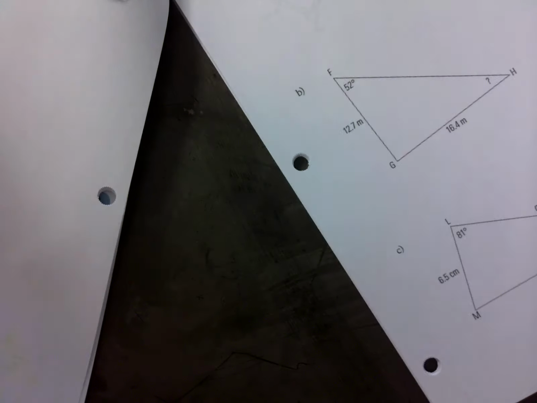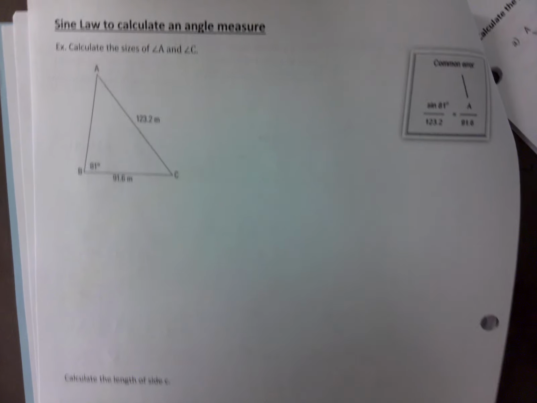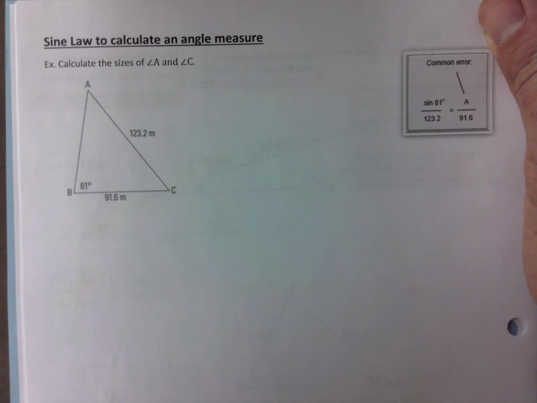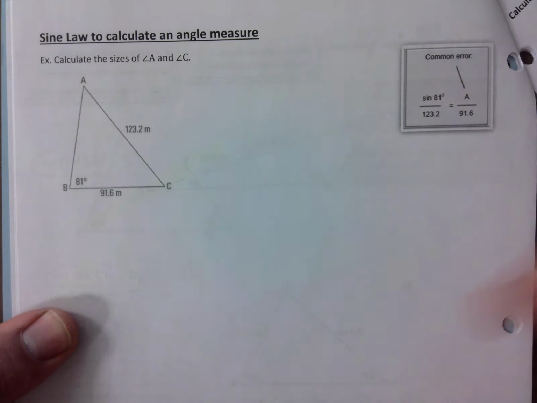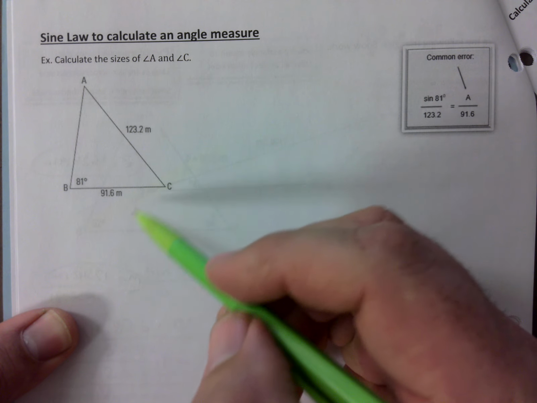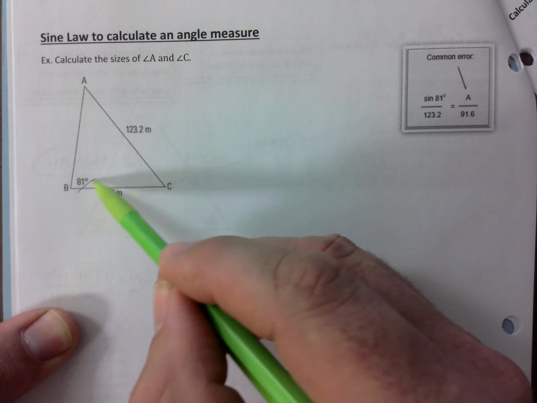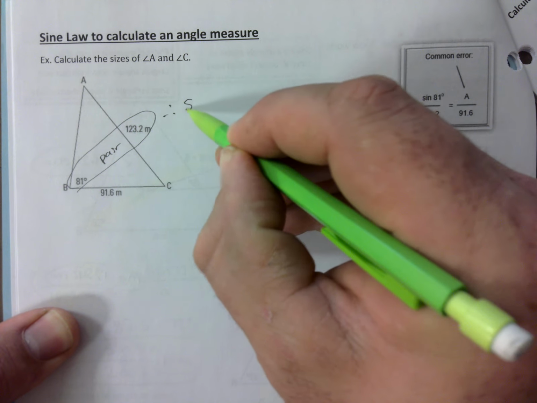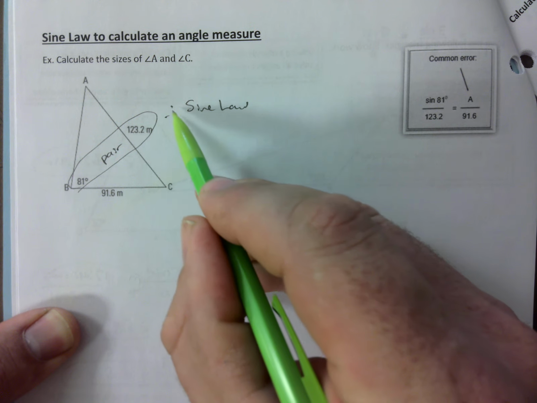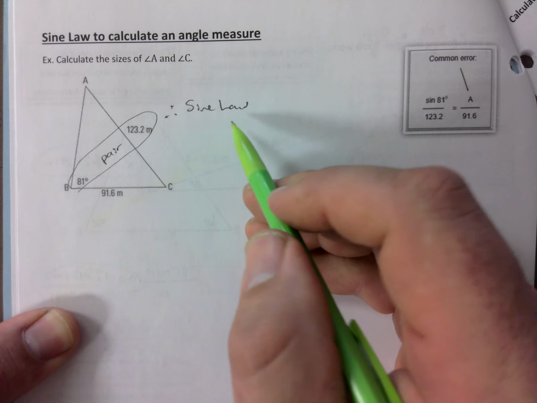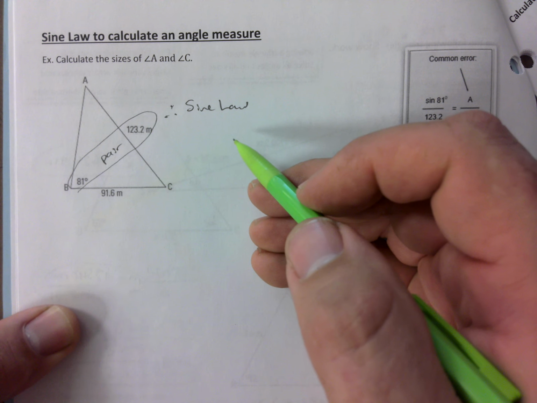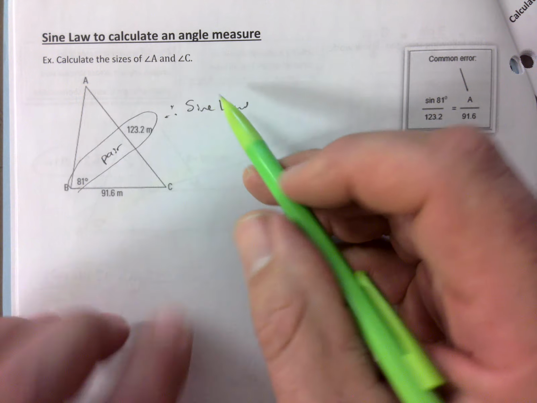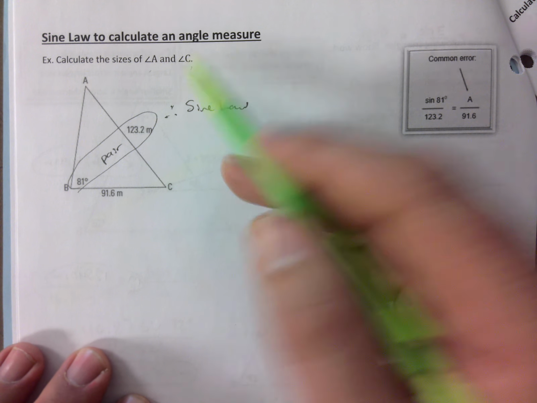Okay, page 7. Calculate the sine law to calculate for an angle measure, right? So you're provided with this scenario. You've got a pair. Therefore, sine law. I don't know if I ever told you that the three dots means therefore. So it's sine law, okay? All right. It tells you at the top what to do. Calculate the sizes of angle A and angle C.